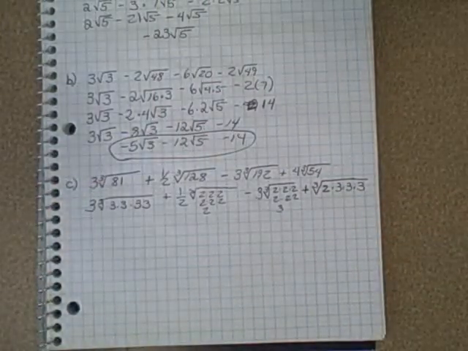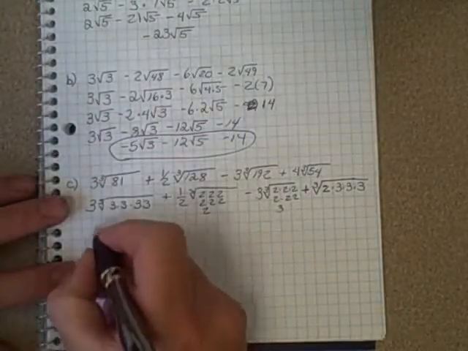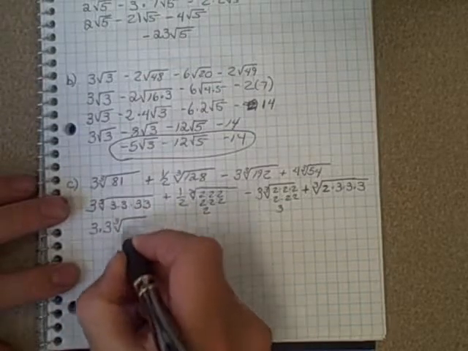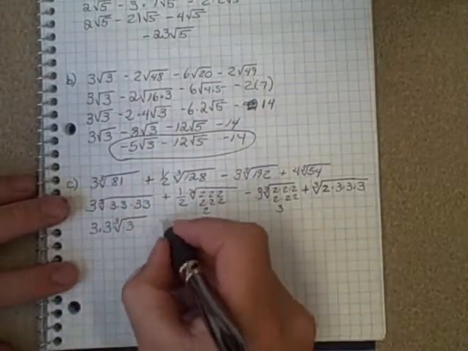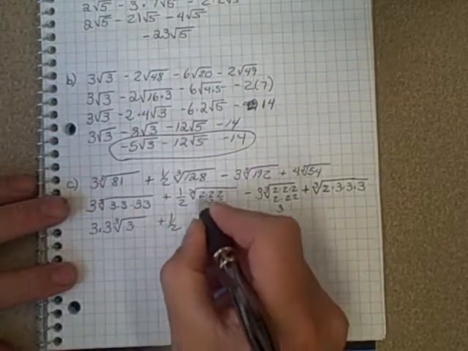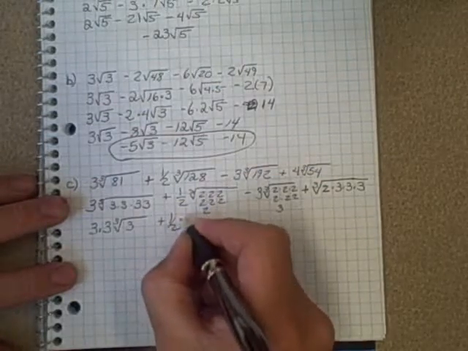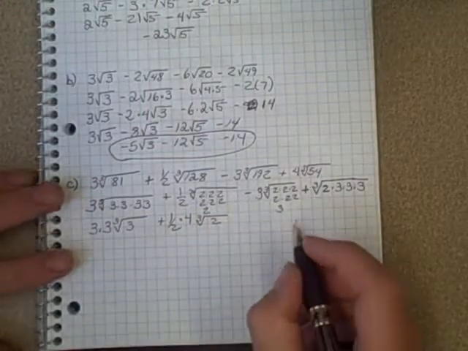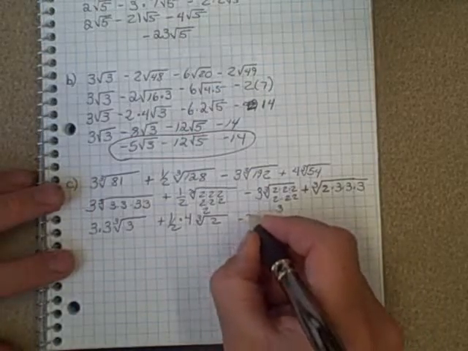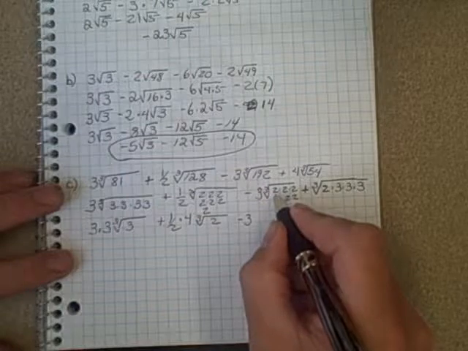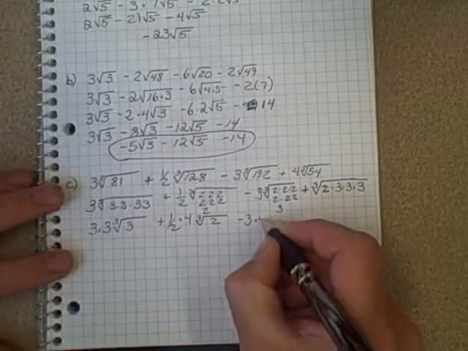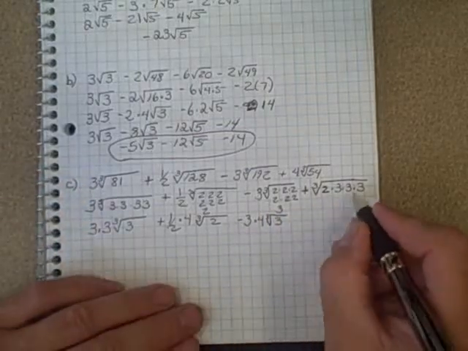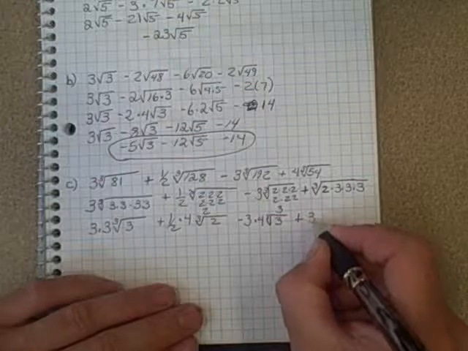So now we can simplify those roots here. Taking groups of 3s out, this becomes 3 times 3 cube root of 3. I know there's lots of 3s there. This becomes plus 1/2. This would be taking out 2 times 2, which would be 4 cube root of 2, because there's still a 2 under there. This would be minus 3 times, okay, we take out 2 times 2, which is 4 cube root of 3. This one would become, just take out the 3, plus 3 cube root of 2.